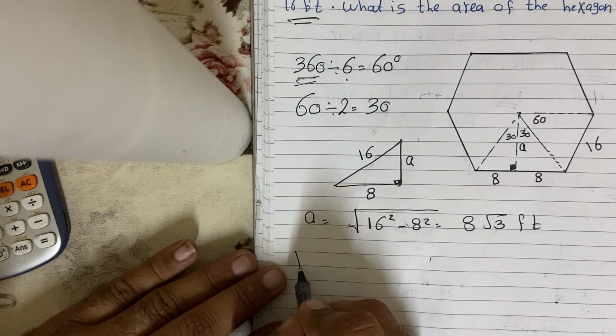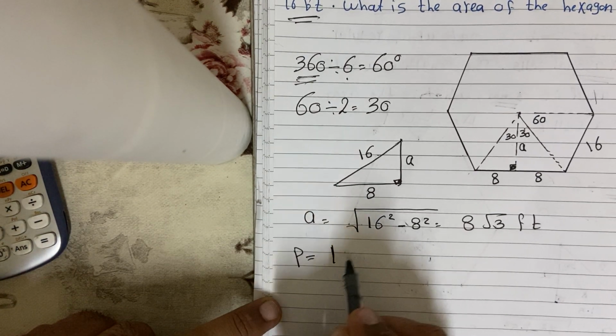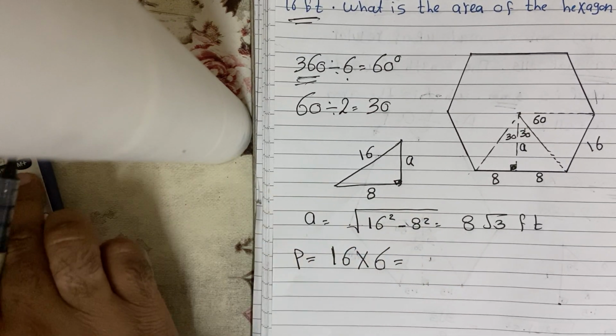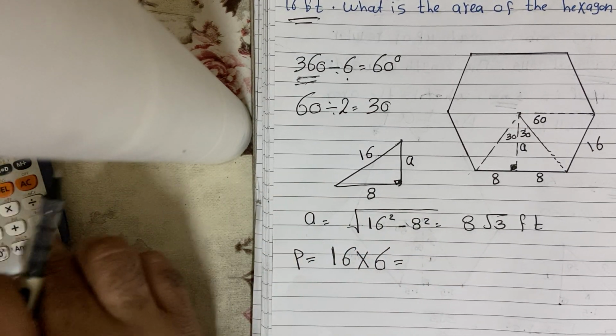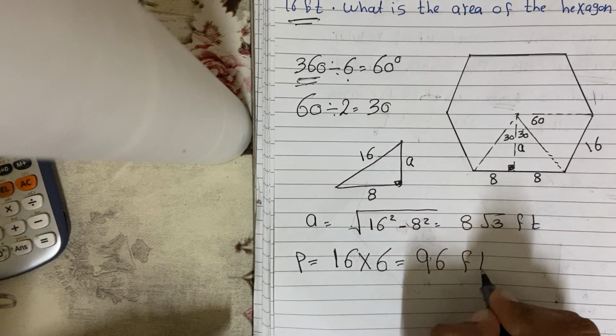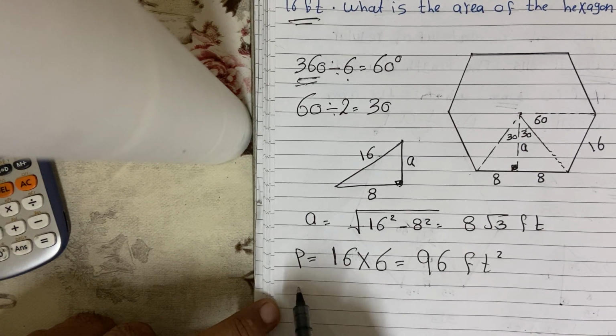Find P, the perimeter of the hexagon. The perimeter is 16, the side length, times 6 because it's a hexagon. 16 times 6 is 96 feet. Now we can find the area.